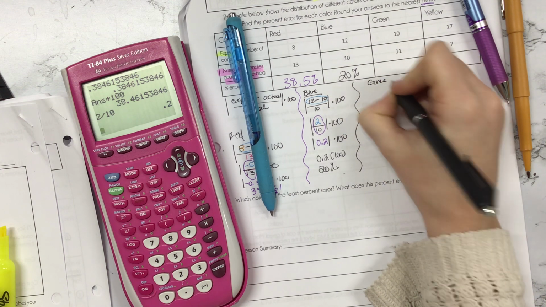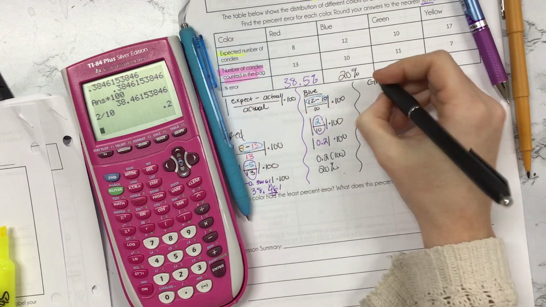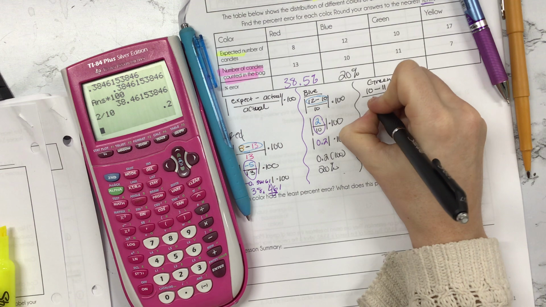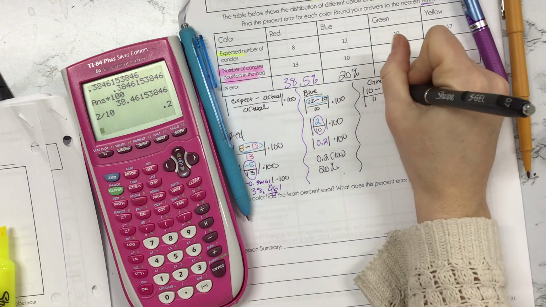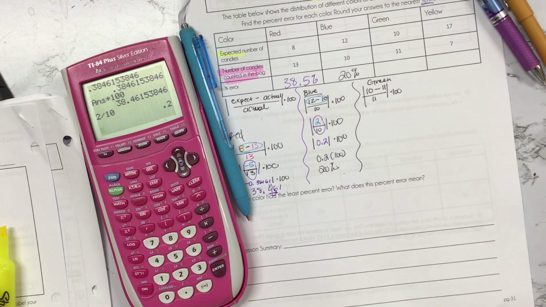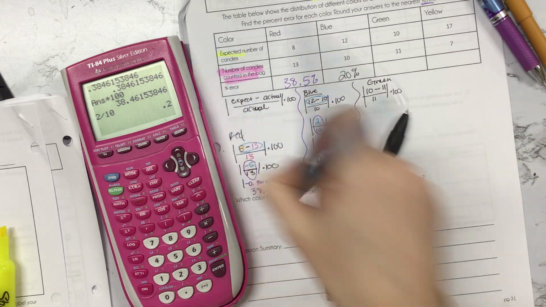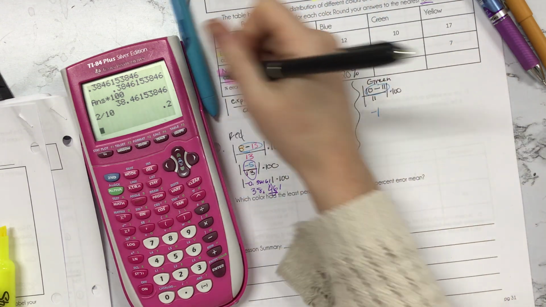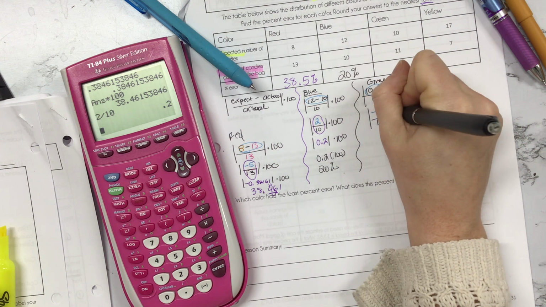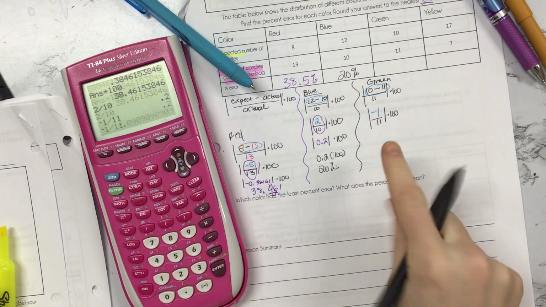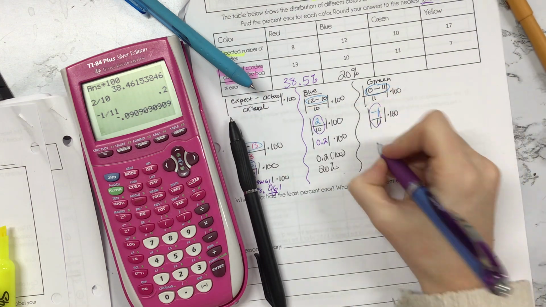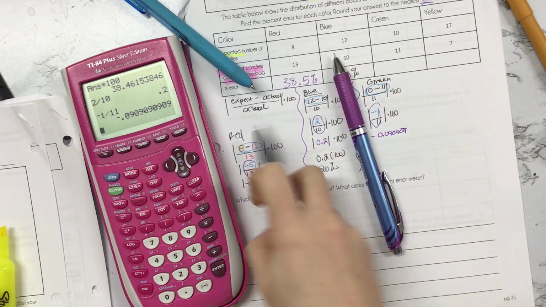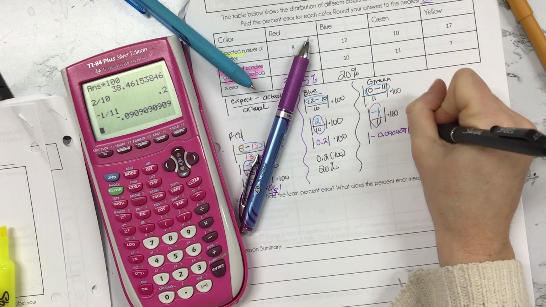So for green, the expected value was 10, minus the actual value was 11, divided by the actual number they counted, the absolute value of that, times 100. Then we do one step at a time. 10 minus 11 is -1. Everything else around it stays the same. -1 divided by 11 is -0.090909. That pattern repeats. The absolute value of that times 100.